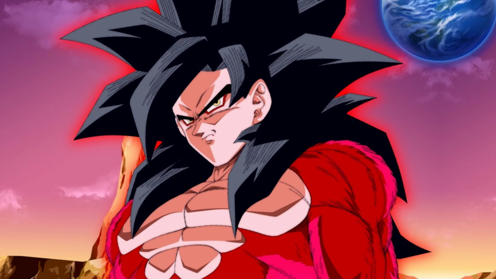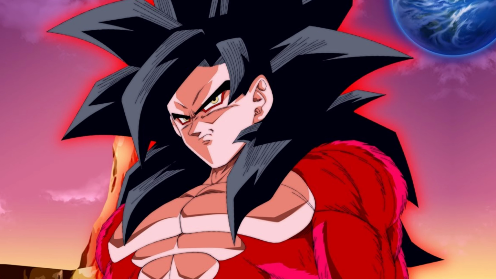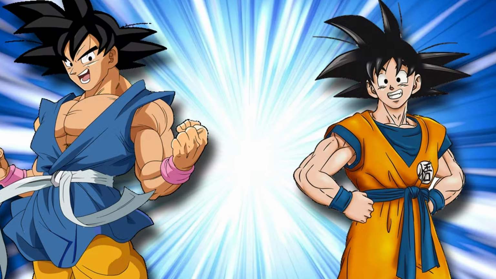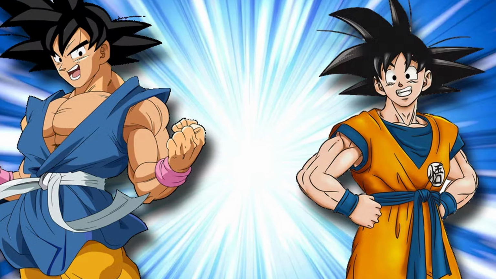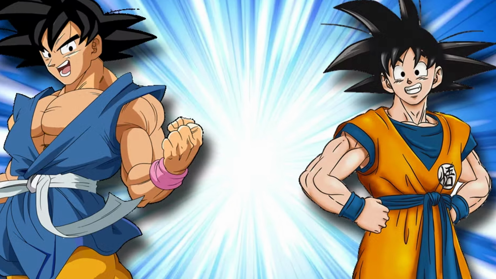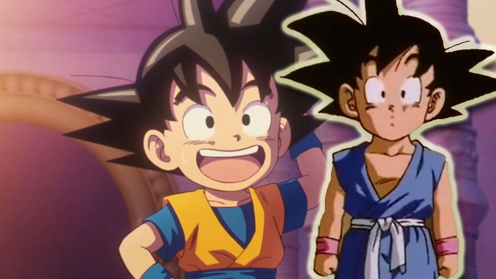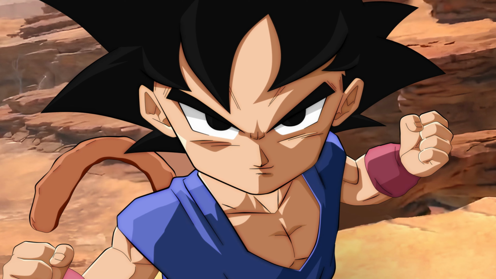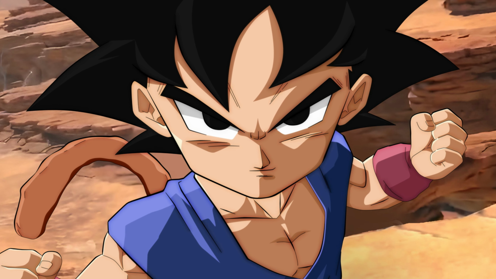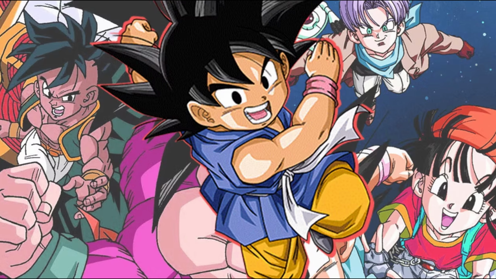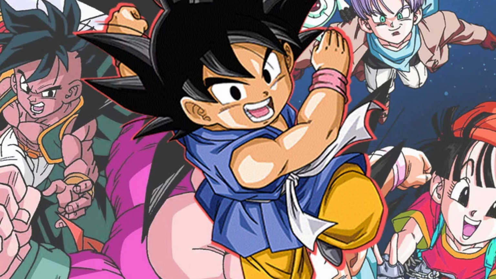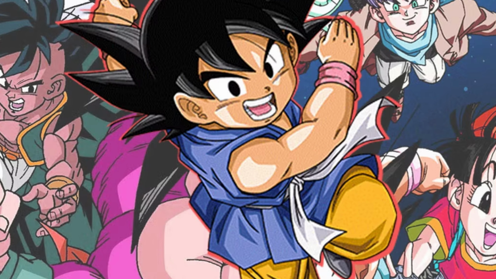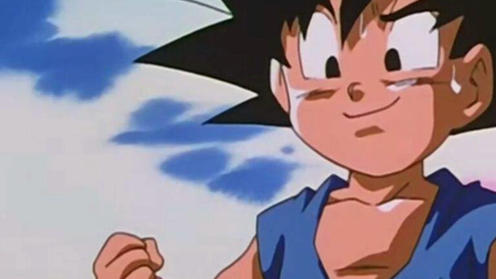Then we have GT Goku, and while this is technically the same Goku from Z, the continuity and circumstances make him distinct. In Dragon Ball GT, Goku is turned back into a child by the Black Star Dragon Balls. While he retains all his memories and mentality, the change in his physical form affects how he fights and trains. His stamina is different, his reach and timing shift, and the tone of his journey becomes more mystical than tactical.